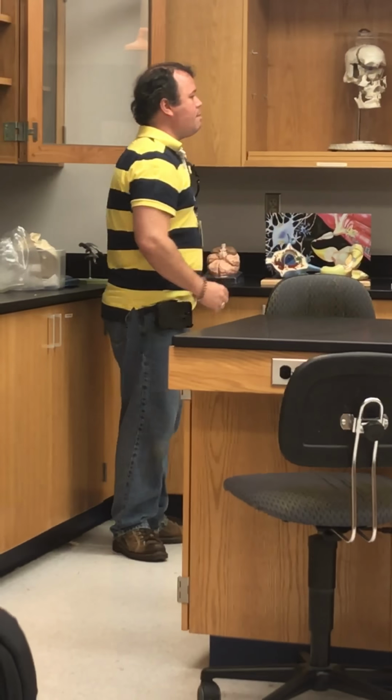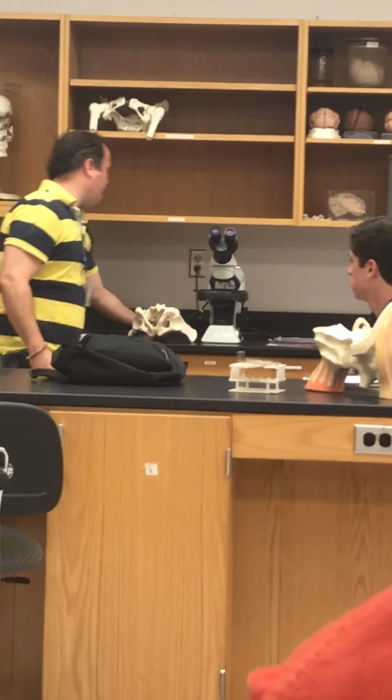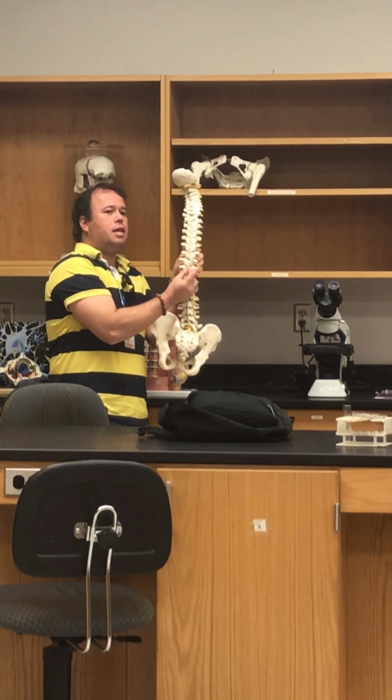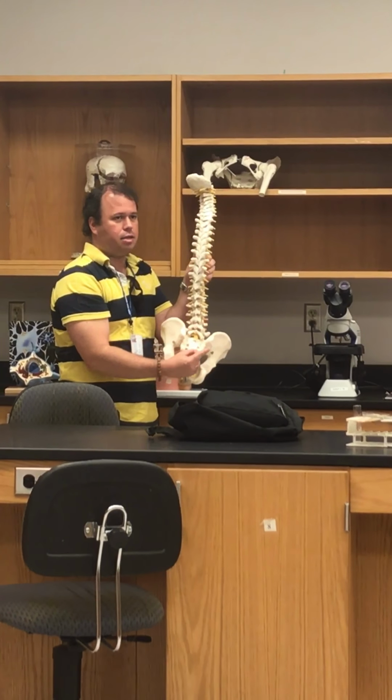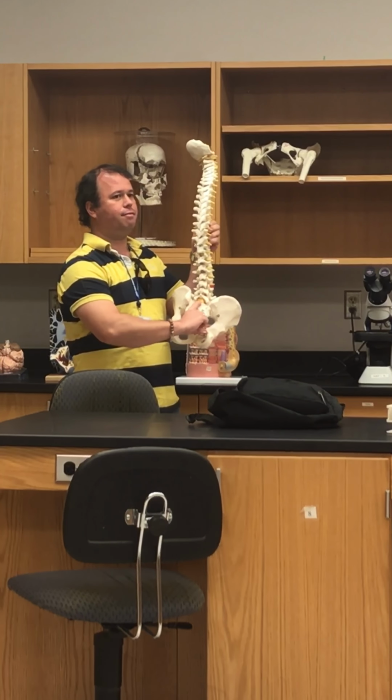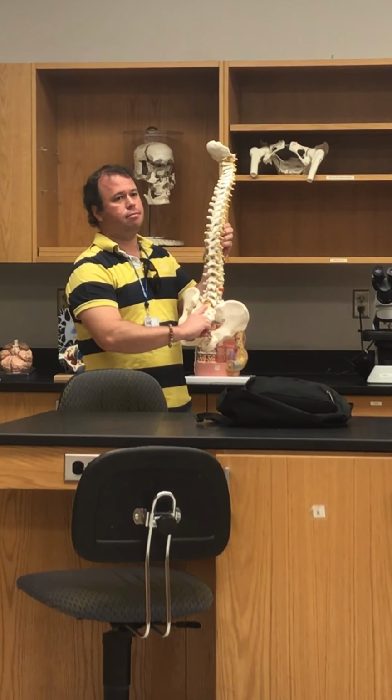With the spinal cord, he may be asking you, tapering down, the spinal cord is going to end at the conus medullaris. The individual nerves of the lumbar spine are going to continue down as the cauda equina, and it's going to stop at the filum terminale.